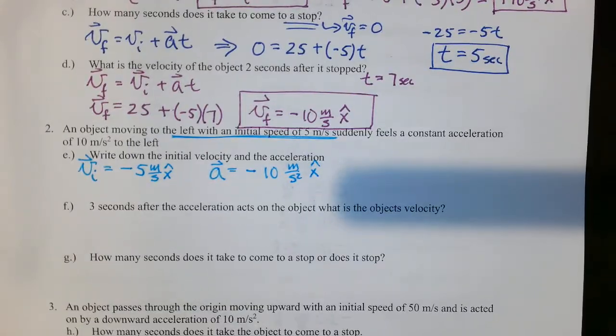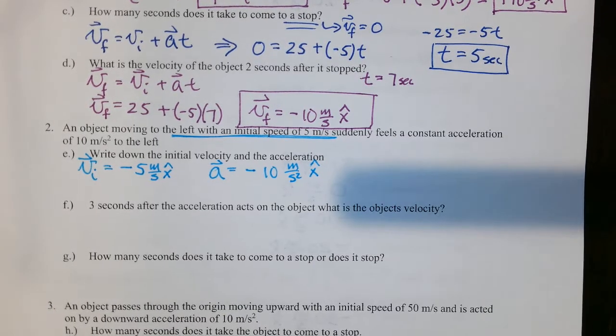So what's going to happen to this object? What's happening? And what's the motion going to be like? Come on, somebody. Is it slowing down? Is it speeding up? Is it staying the same speed? What's going on? Come on, somebody shout it out. Speeding up. Good. Which way? In the negative direction. Very good.